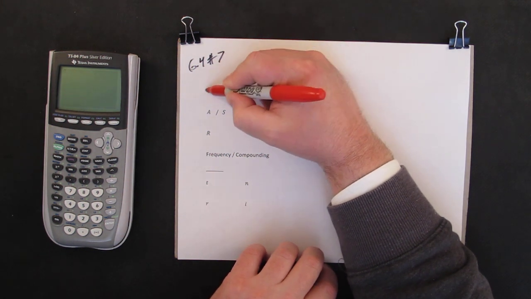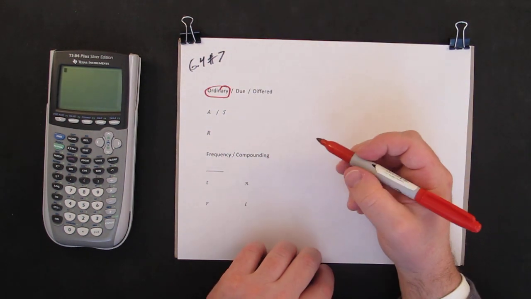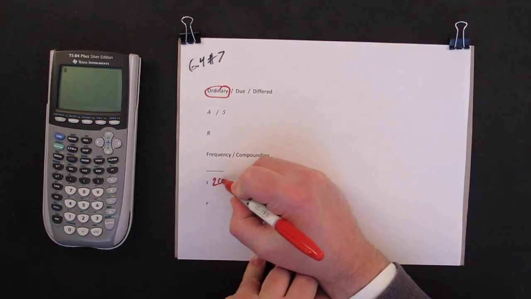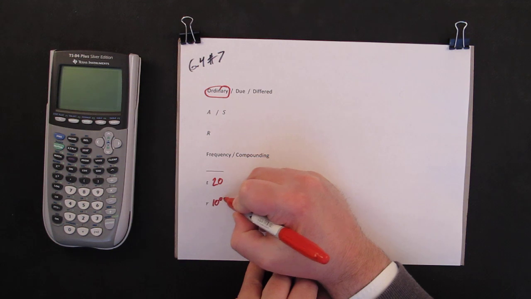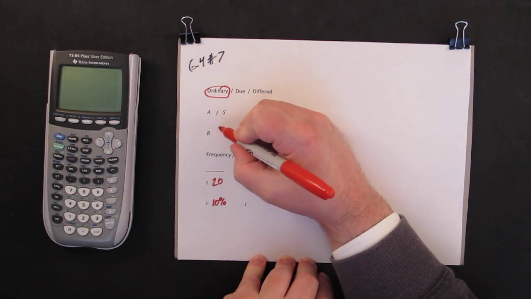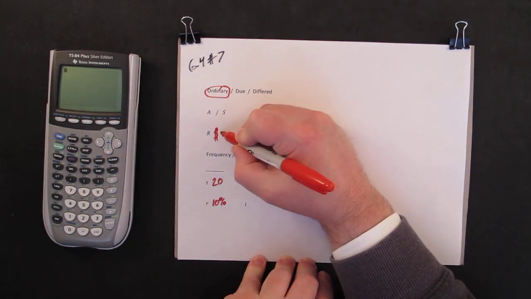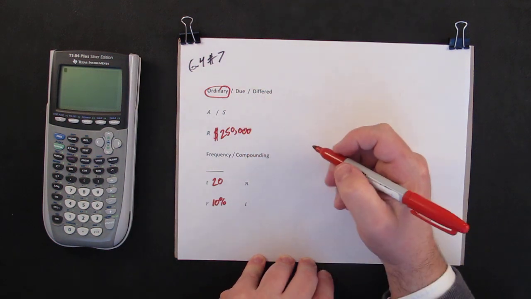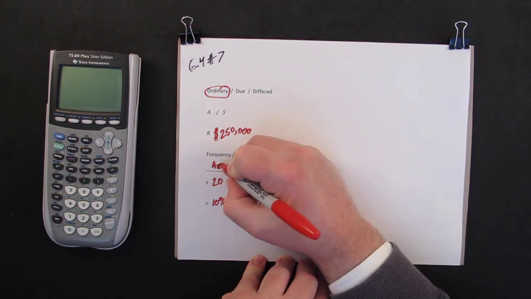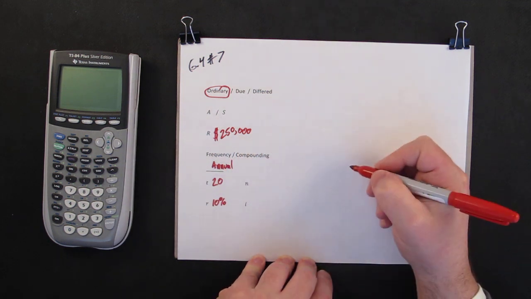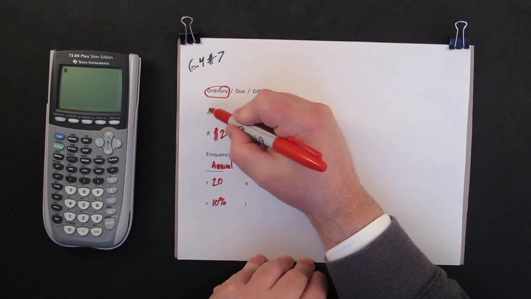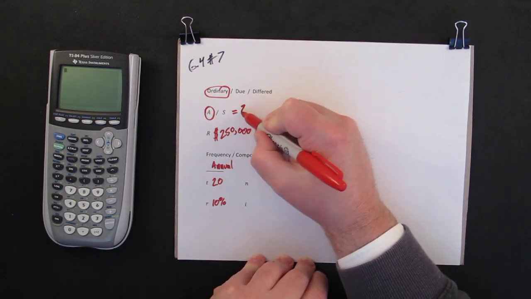an ordinary annuity because they're paid at the end of the year. We have 20 years, 10% interest, payments of $250,000, and the compounding is annual. All right, and what it's asking is what's the present value, so that's unknown.